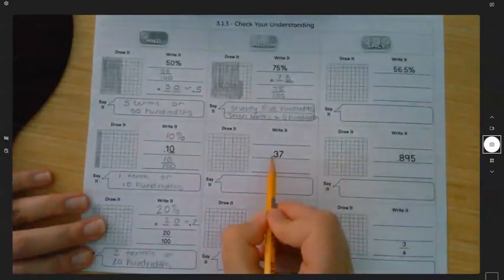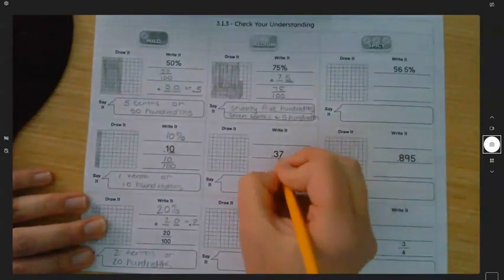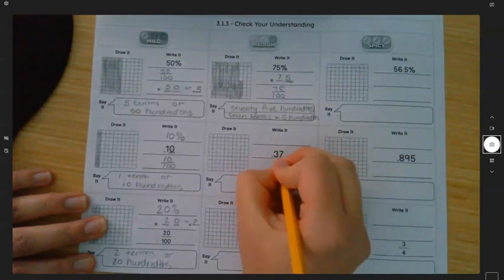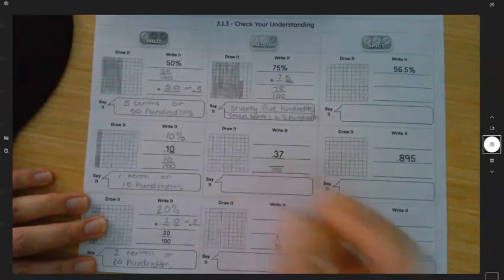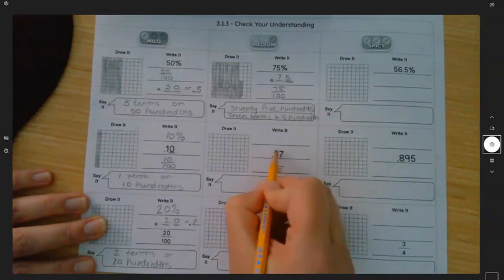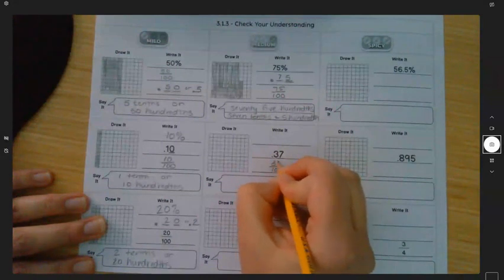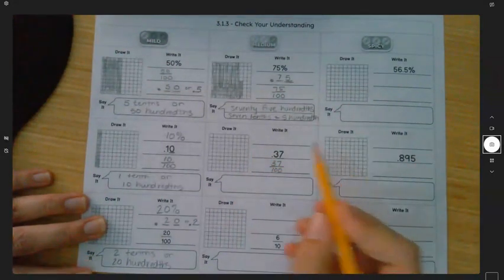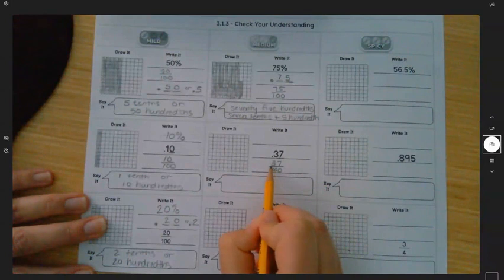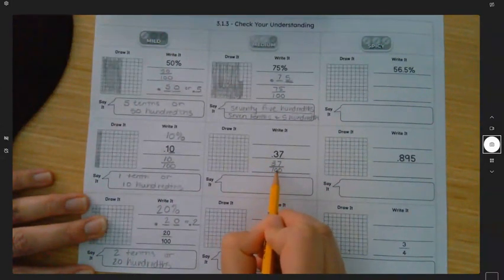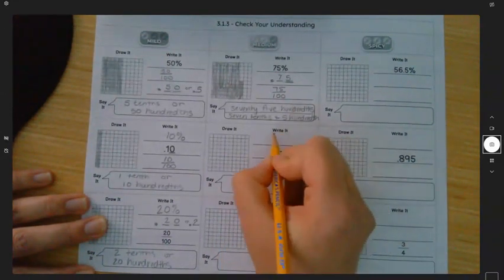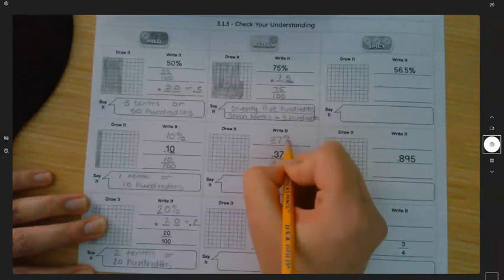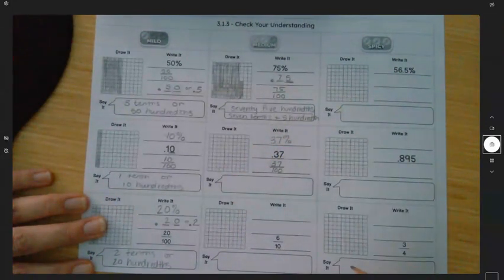Our next one is 0.37. I know that I'm in the hundredths place, so my fraction is going to be out of 100. And then I just take my number from that, which is 37 out of 100. And then for my percent, this line and my hundredths means out of 100, which I also know means percent. So I can just take this 37 out of 100 and add that percent.